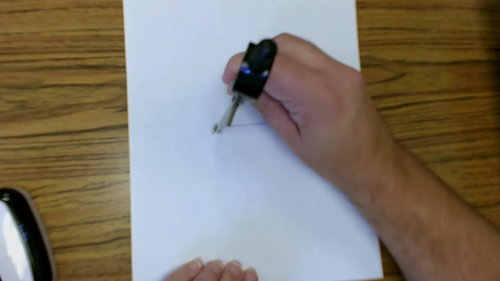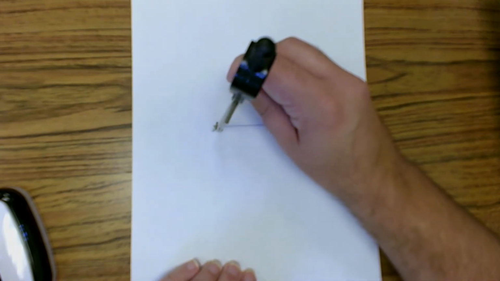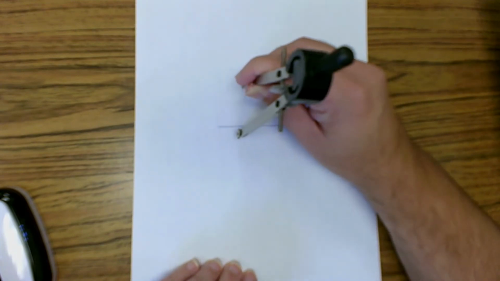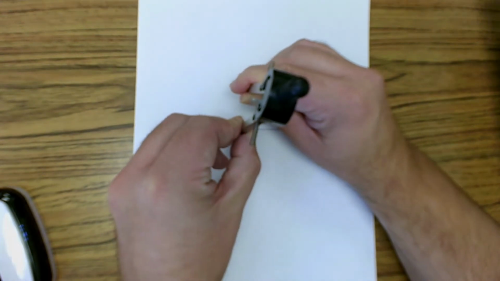But I also want to check to make sure that it will hit the line on both sides. And now that it will, I make an arc on both sides.